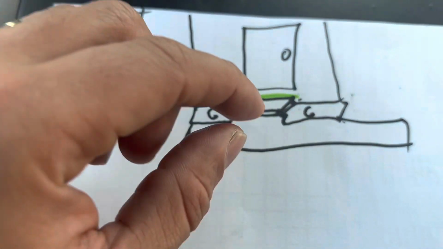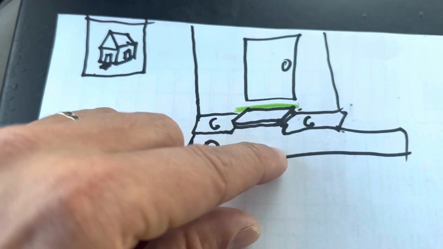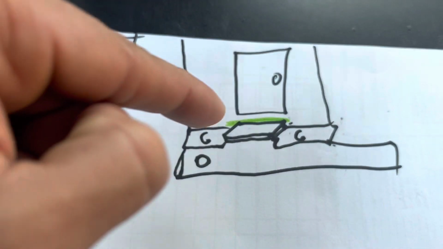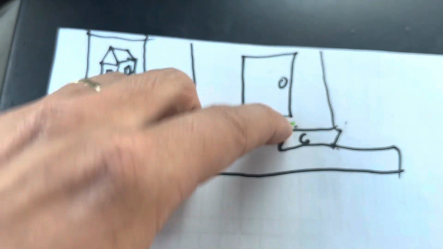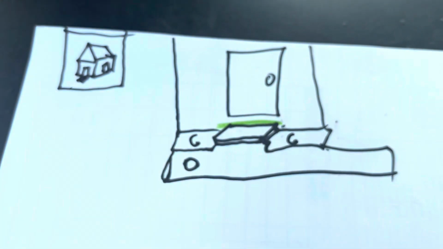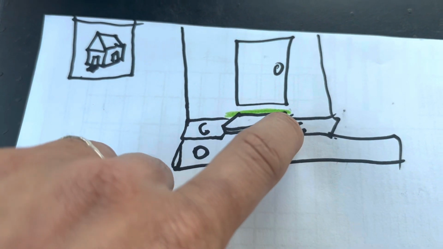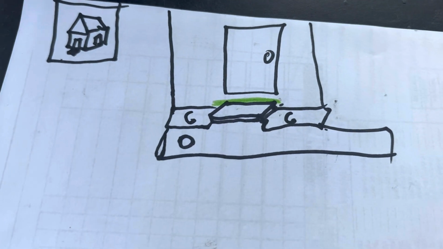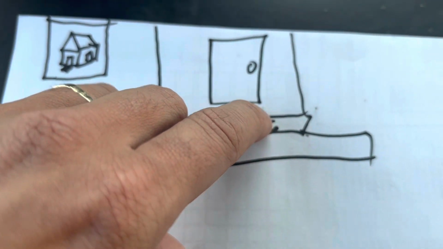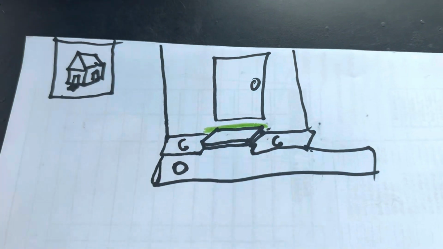I found that right here there was a big gap in between this concrete step and the house. So when it was raining, a lot of water was going into this crack, and obviously going around the foundation, and I was getting a lot of water in that part of the basement. So what I did, I went to the big store and found some waterproofing cement, fast setting, and I filled this up, and then it was problem solved right here.